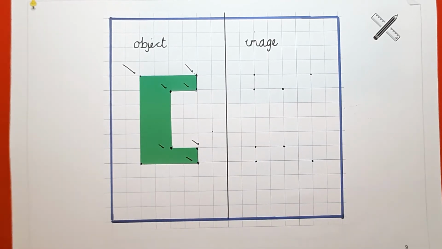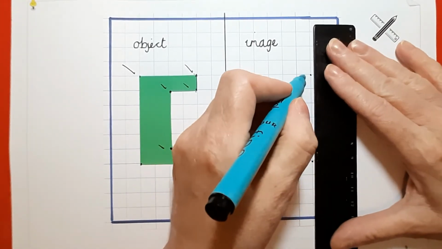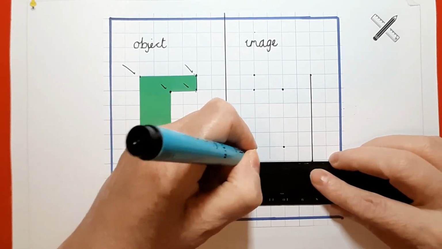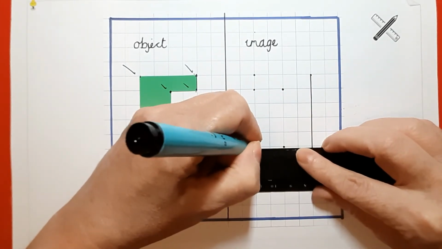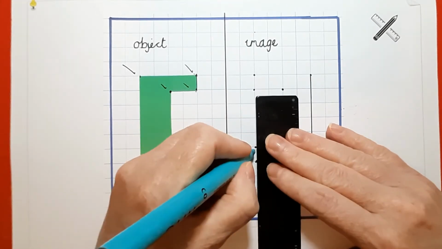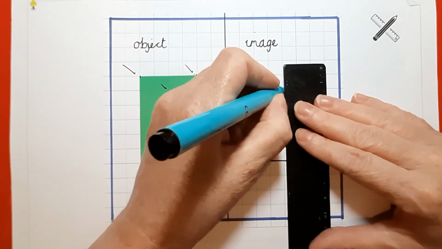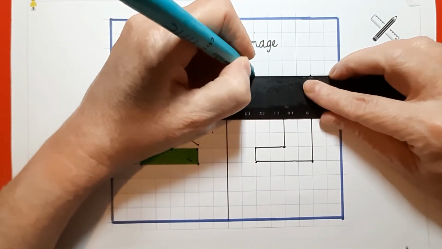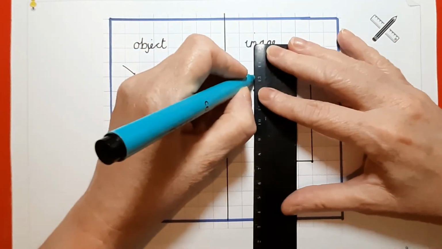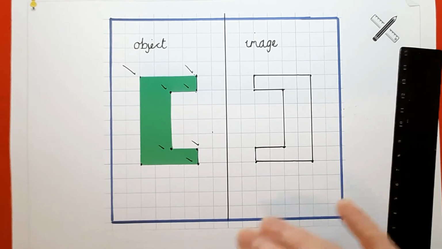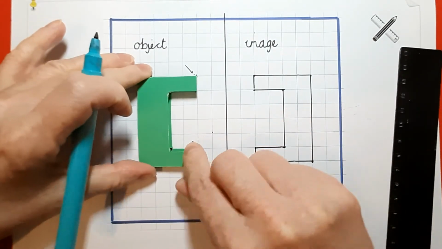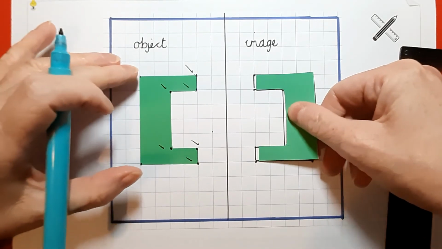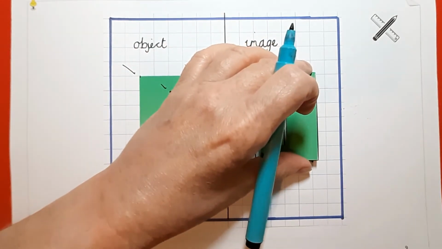And then all we need to do again is just use our ruler to be accurate, and we can join them up. So we're joining all the vertices up, and we should get the octagon image reflected. Okay, there we have it. So if we just look at that using the shape, you can see how it is flipped over. So we haven't translated it, we have reflected it.